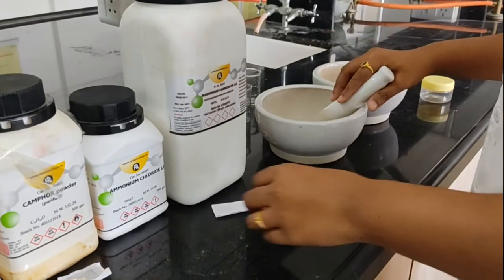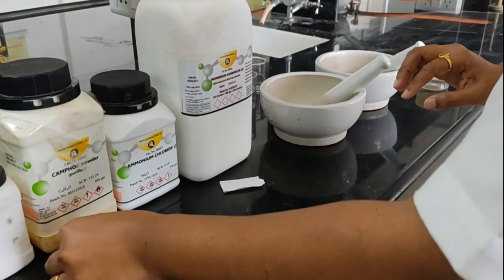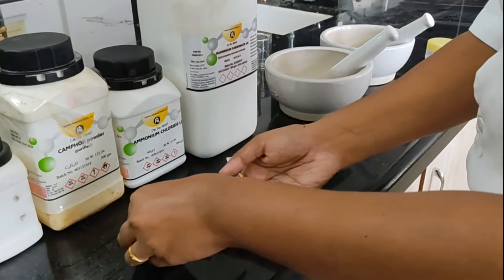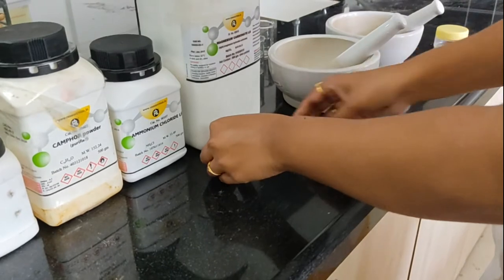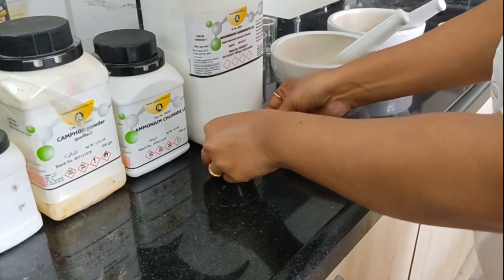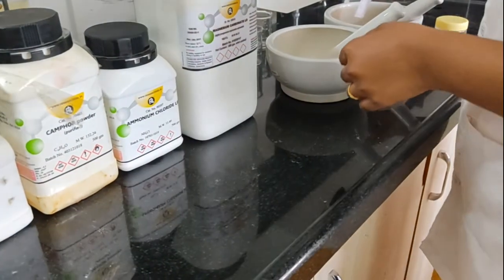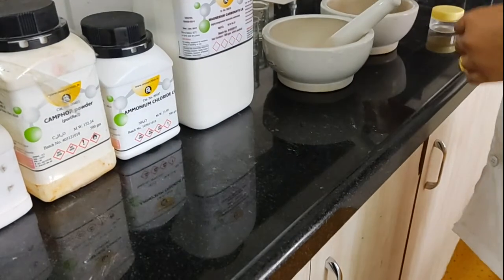And in the second mortar I am going to add this camphor and this magnesium carbonate, and again going to triturate it properly.